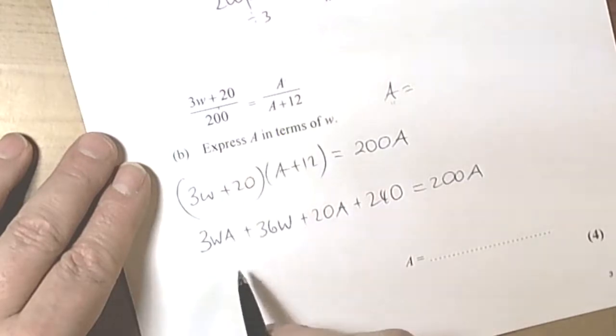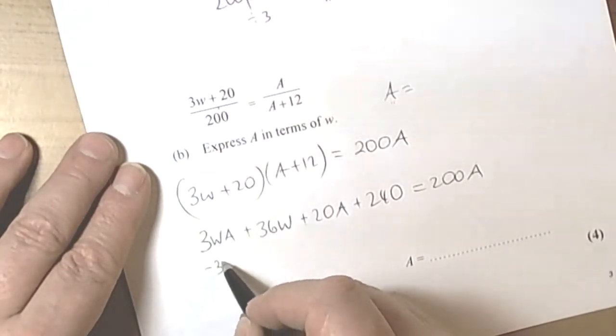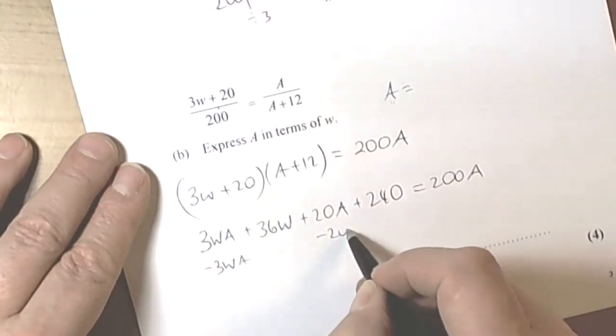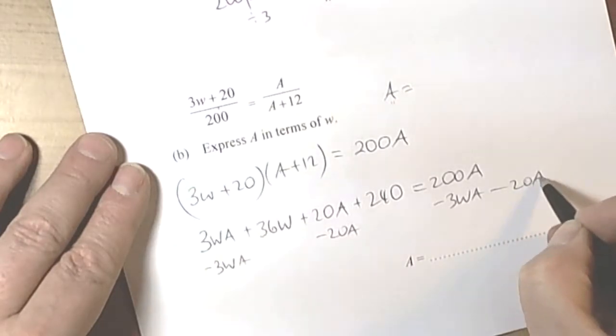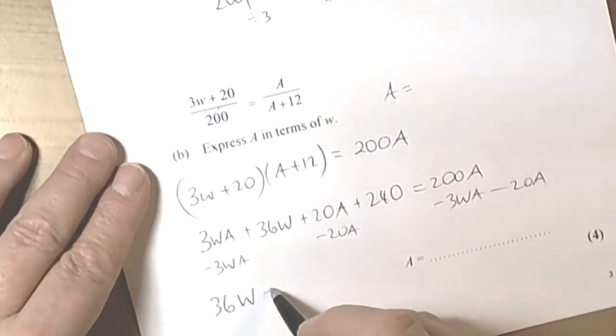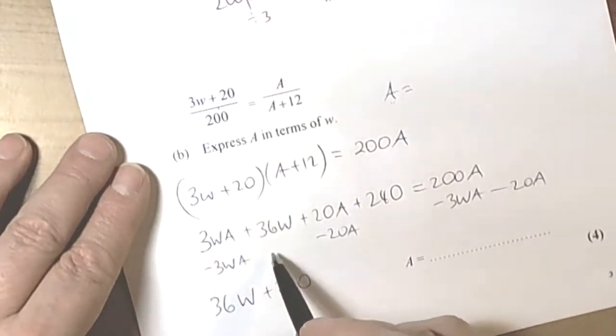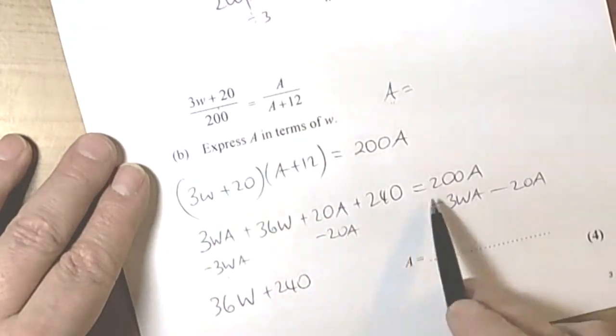So we've got 3wa and we've got 20a to move across. So I'm going to take away 3wa and I'm going to take away 20a, and I'm going to do the same to the other side. So I'll have 36w plus the 240 because I've done nothing to those two. I've got 3wa take away 3wa, means that's gone. 20a take away 20a, that's gone.